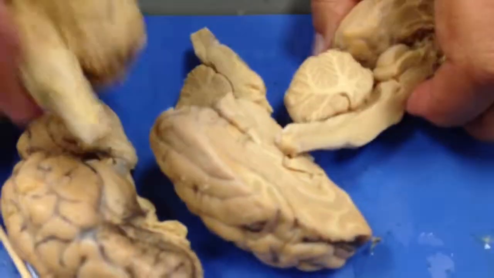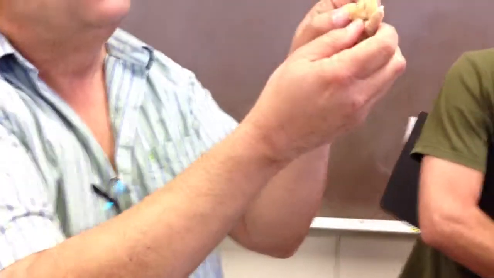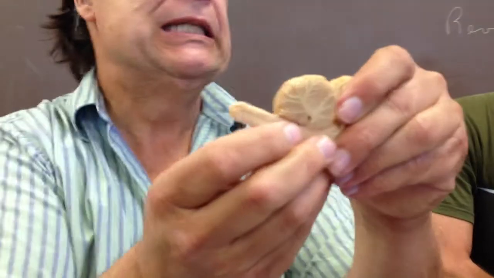And this, of course, is the cerebellum. When we cut it open, we see it has the same kind of structure. It's gray matter, it has a cerebellar cortex, and it has white matter on the inside. The white matter is called the arbor vitae.